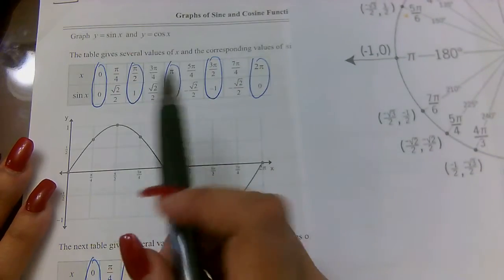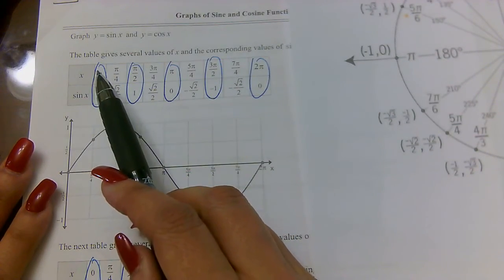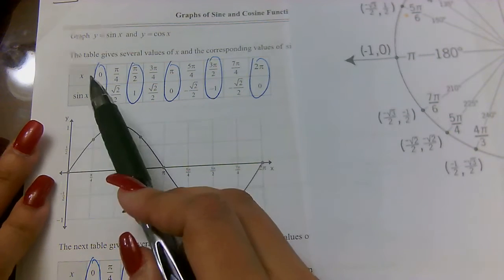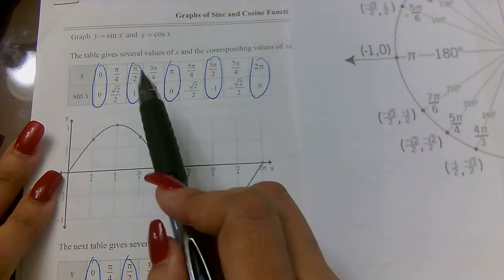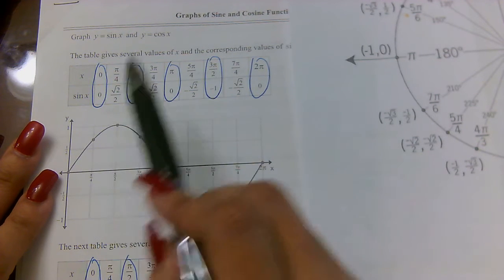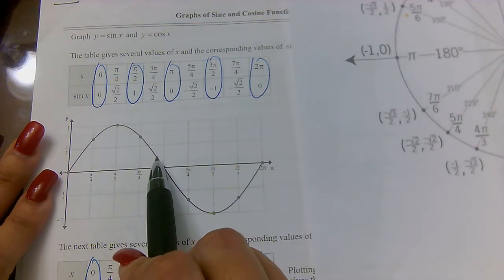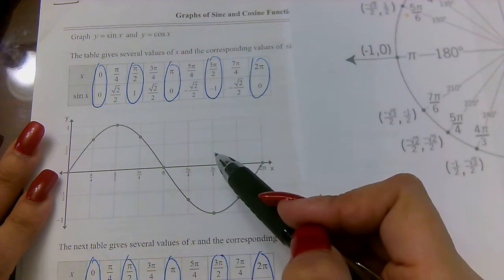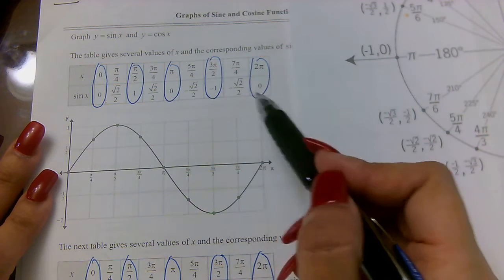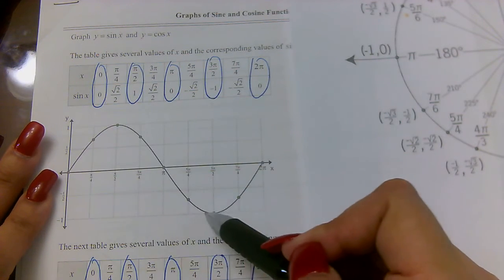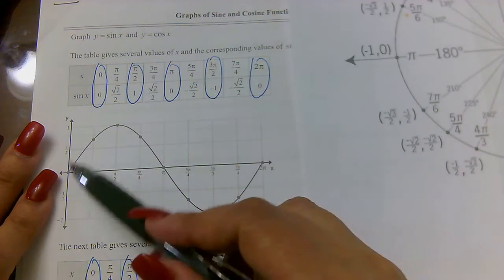So when we're plotting these, all we're doing is plotting the theta in radians and our y value, which is the sine of whatever theta it is. So 0, 0, right here. Pi over 2, positive 1. Pi, 0, there's our 0. 3 pi over 2, right here, negative 1. And then 2 pi, 0 again. So this is what our trig function looks like for sine, okay?